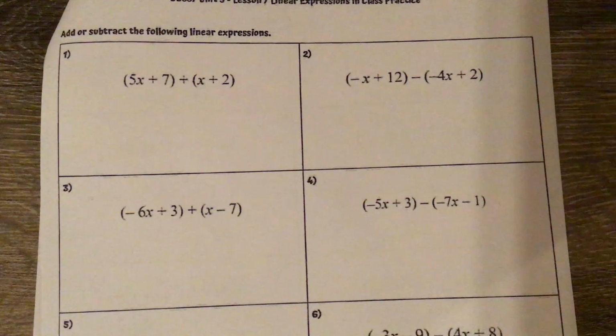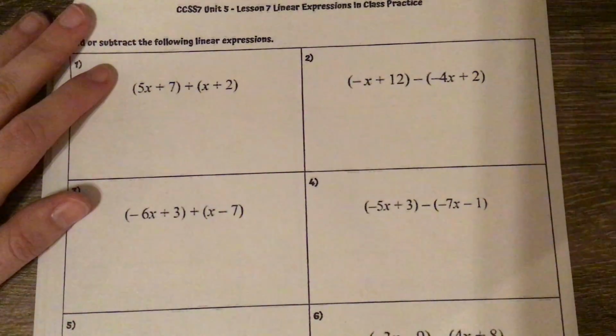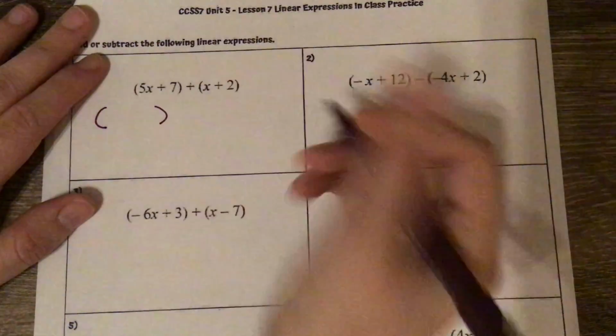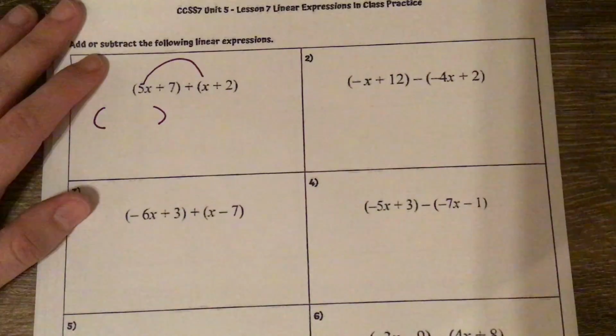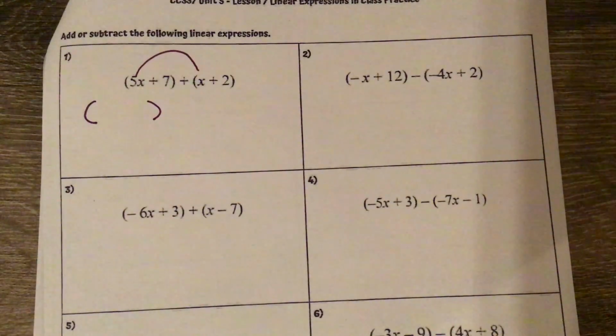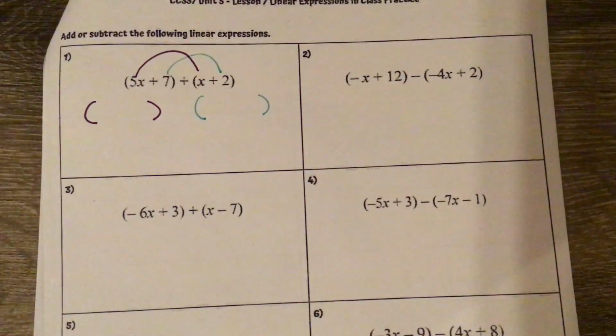So first things first, I want to be looking at these like terms. So what I'm doing is I'm going to set up a parentheses with the x values together, and then I'm going to set up a separate parentheses with the constants together.